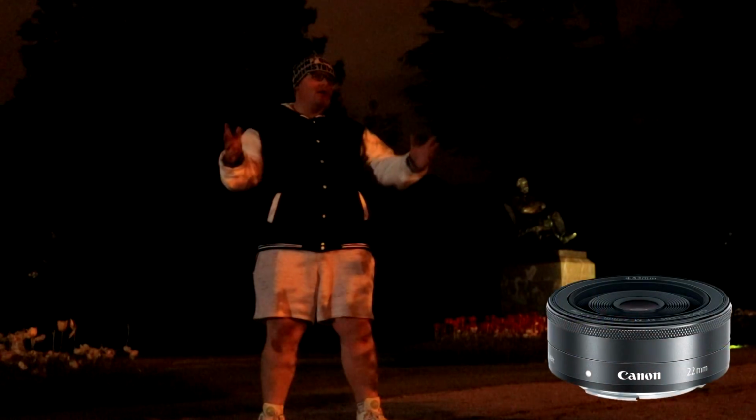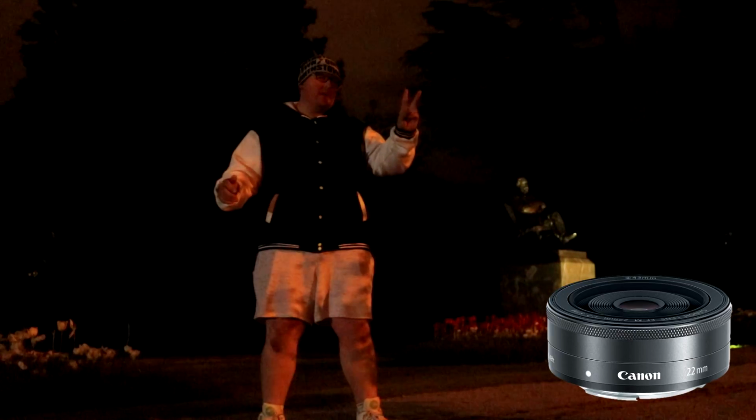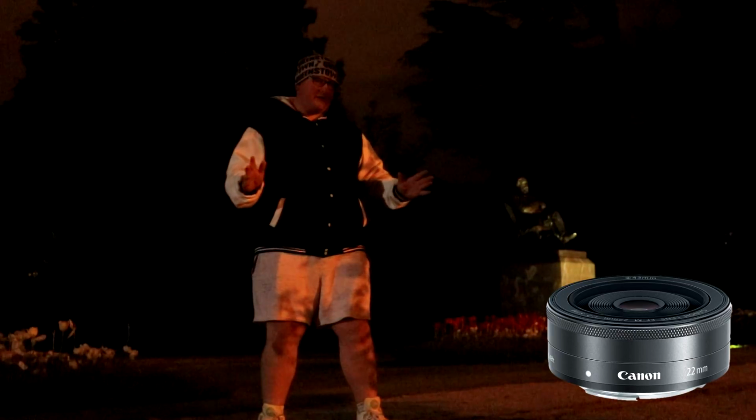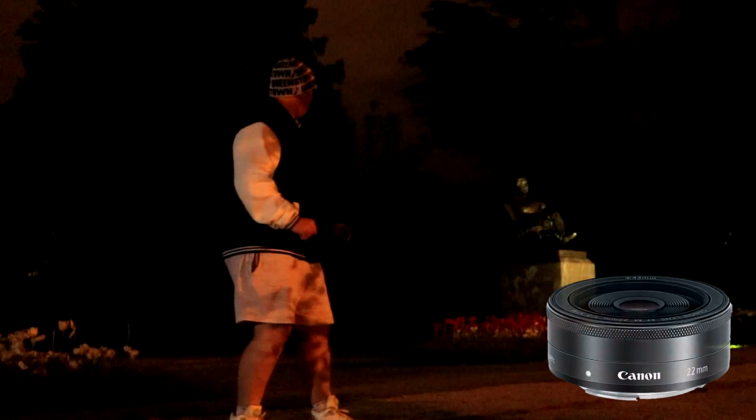Low light test of the 11 to 22mm lens set to 11mm in a darker area. Low light test of the 22mm pancake lens in a darker area. Low light test in a much darker area with the 55 to 200mm lens set to 55mm.